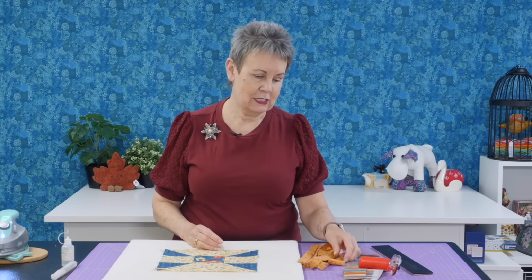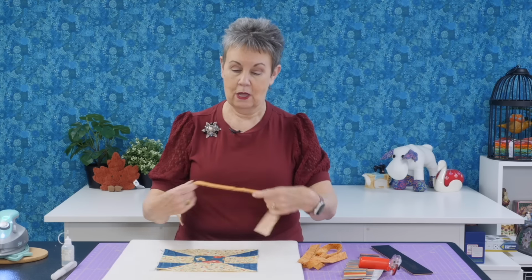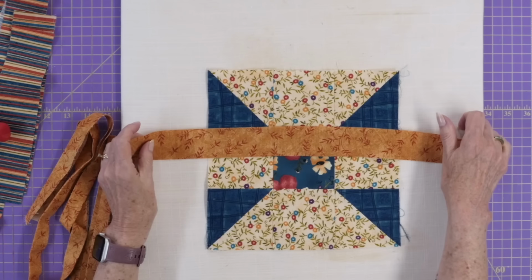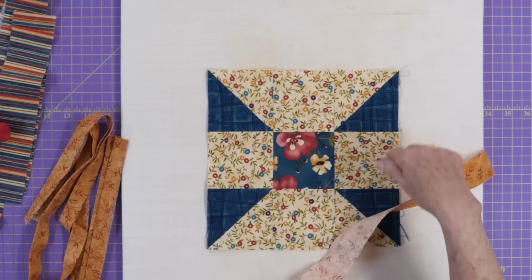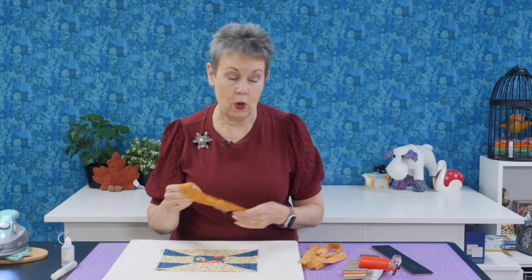Okay, luckily I've already done that. Okay, so I have already cut some fabric, 1.5 inches to use for my flanges. And I'm going to use the same fabric on all 4 sides. Don't have to if you don't want to, but we're keeping it simple today.